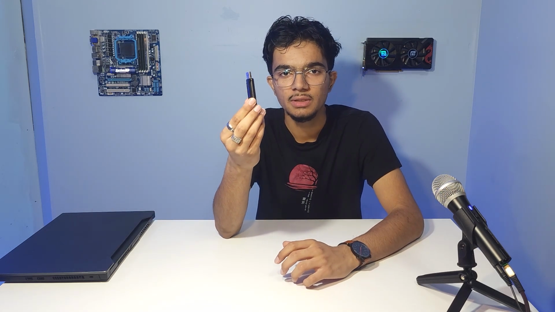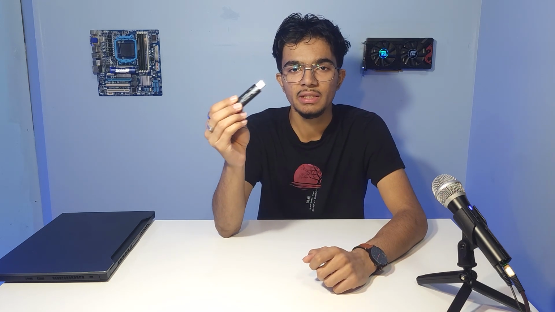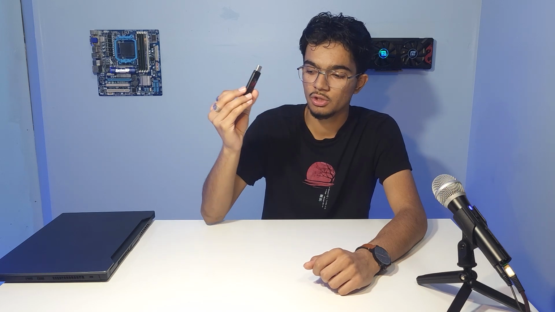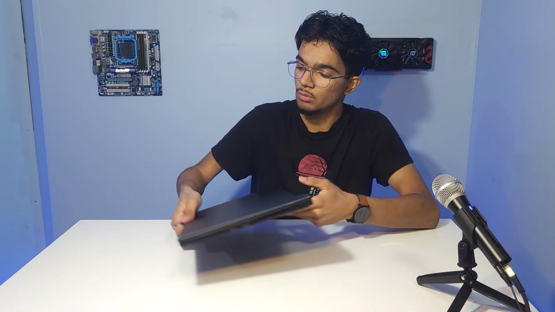Alright, so let's jump right into it. What are the things you will be needing for this? First off, you will need a USB stick. And this USB stick has to be at least 8 gigabytes in storage, so you can actually download the setup file to set up the USB stick to make the Windows 11 setup. And the second thing you will be needing is a working computer or laptop that you can access the internet from. I will be using my laptop right here.